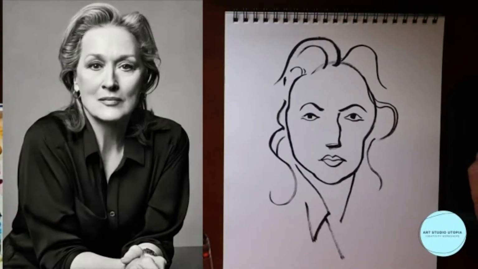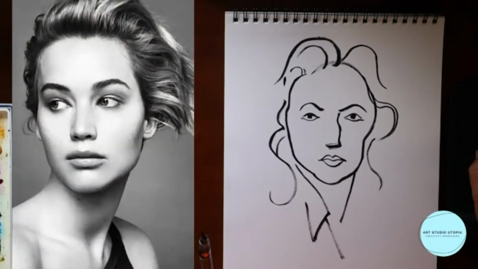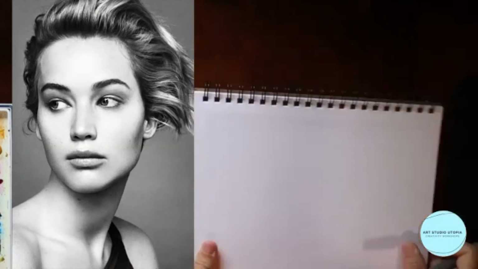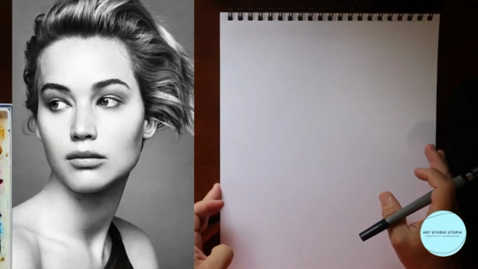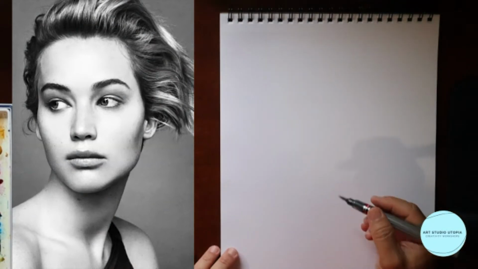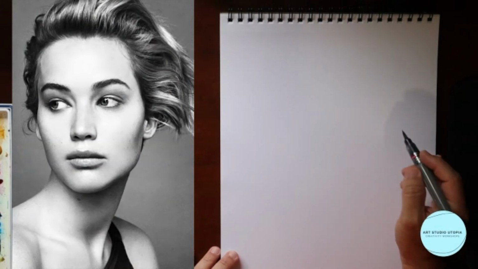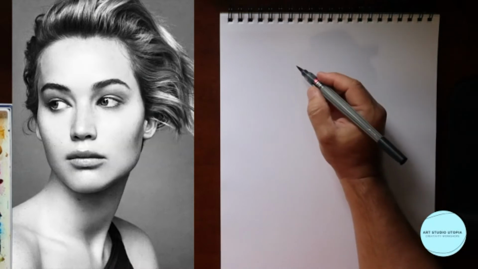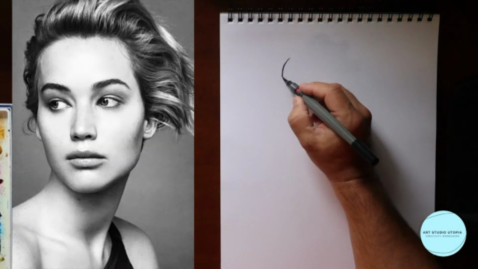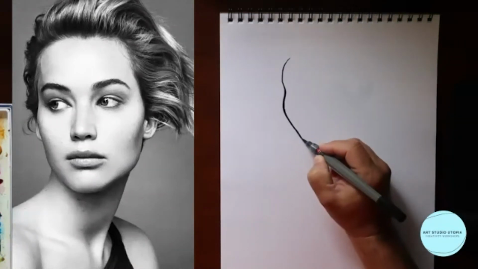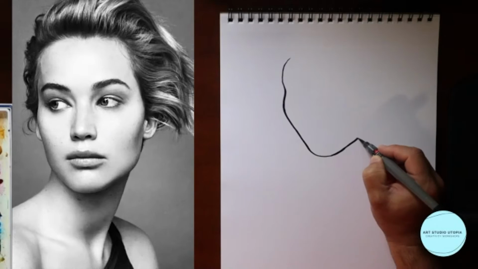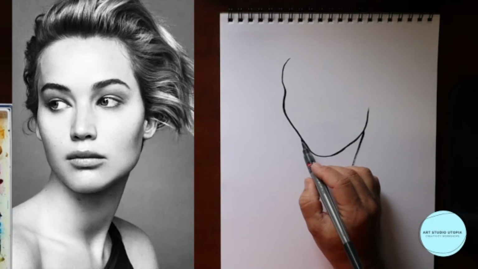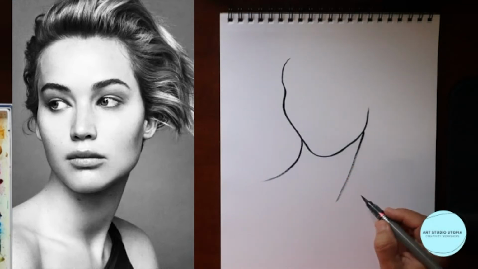Let's try one last one. Another familiar face. And I'm also, once again, going to go with the ink brush. Or just a brush dipped in ink. And begin to really get a good sense of my map. Some beautiful lines here. And again, remember, we're looking for essence, simplicity.